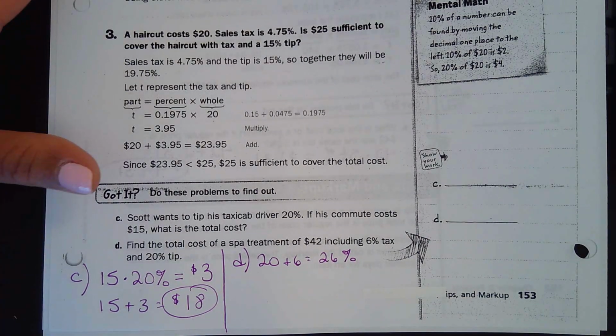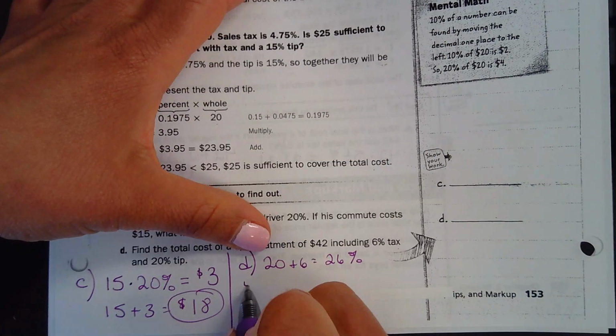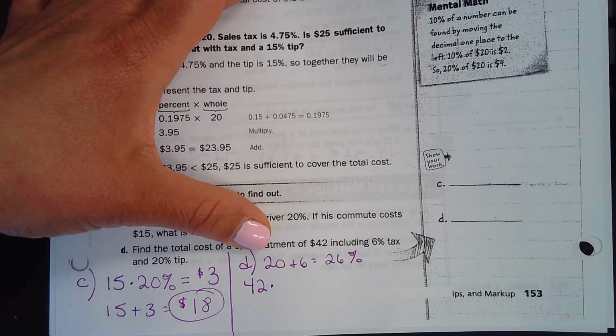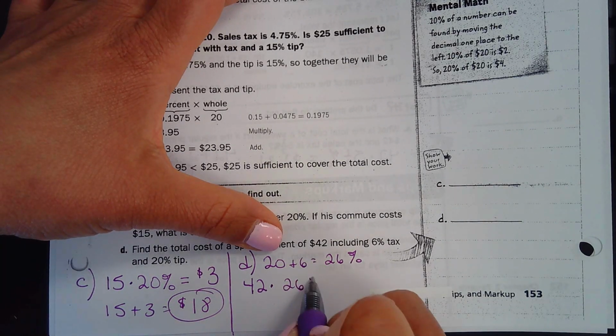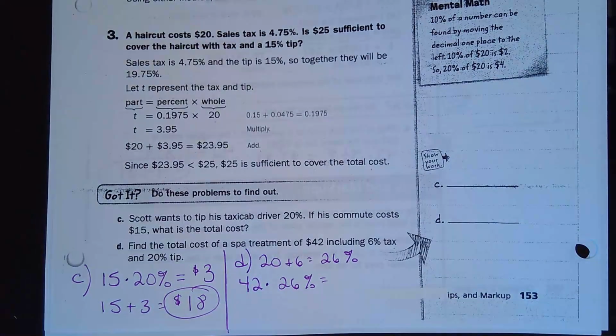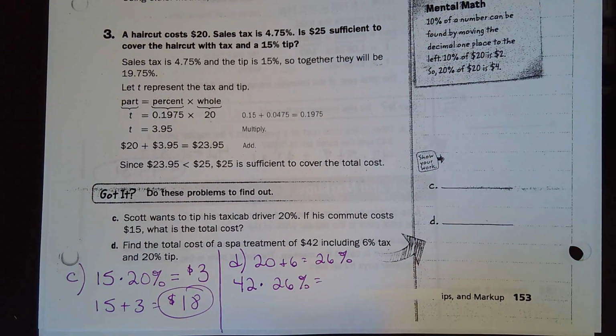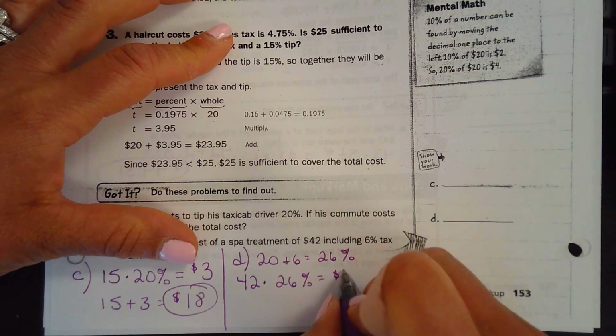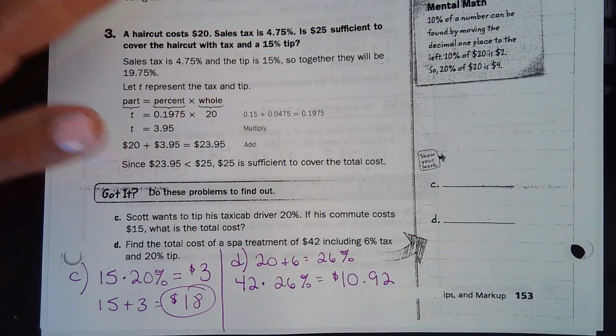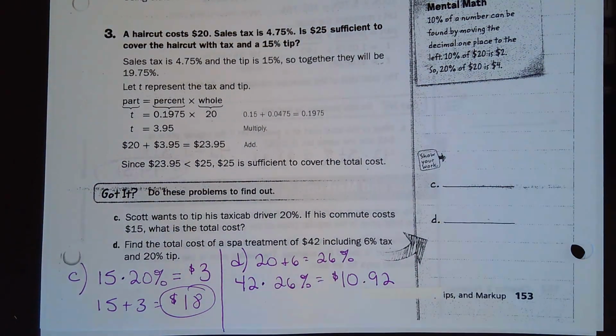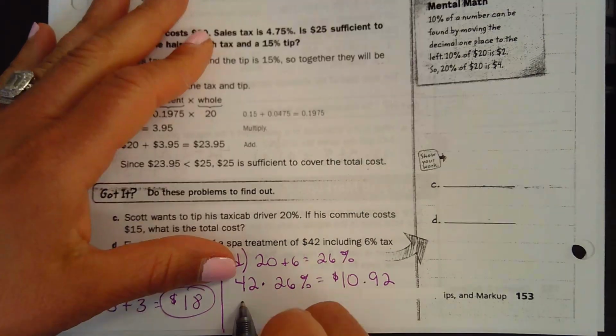So 26%, and that's what you are going to tip and tax off of the $42. So someone tell me what that will be. You definitely need a calculator. $10.92. So is that all you're paying for your mani-pedi or whatever that is? No. What do you have to do with that? Add it back to the 42.